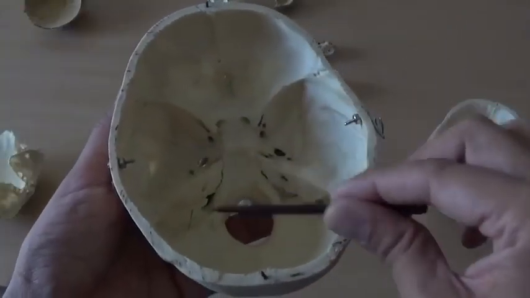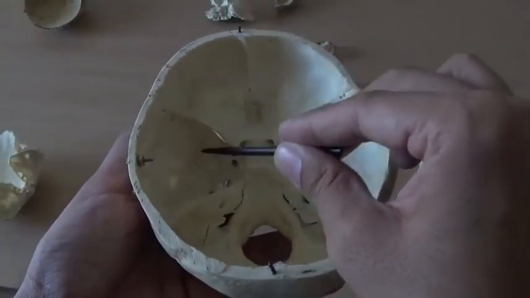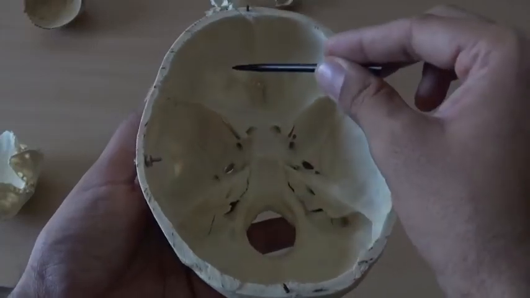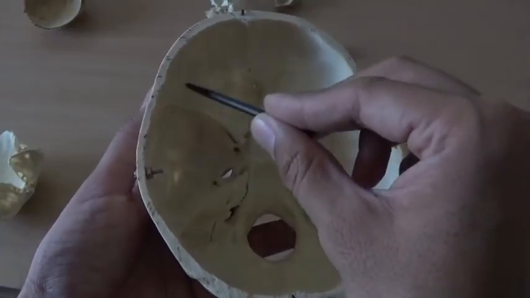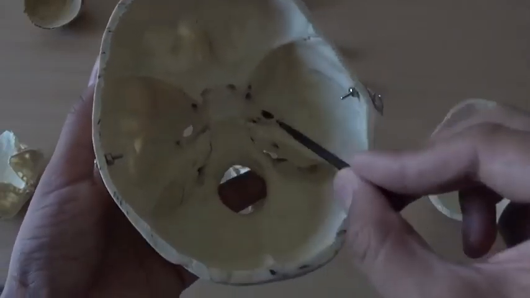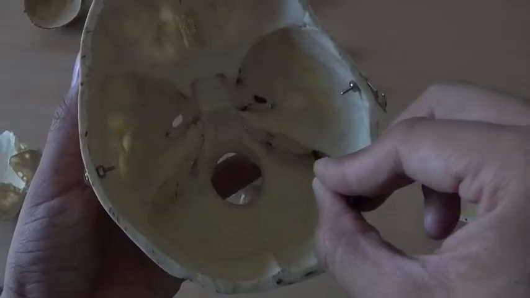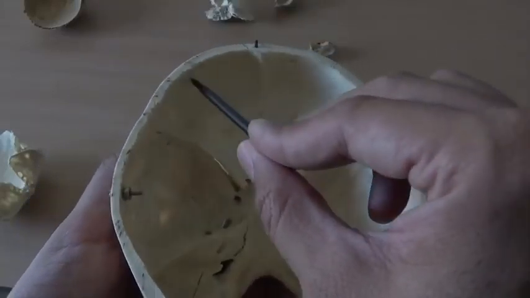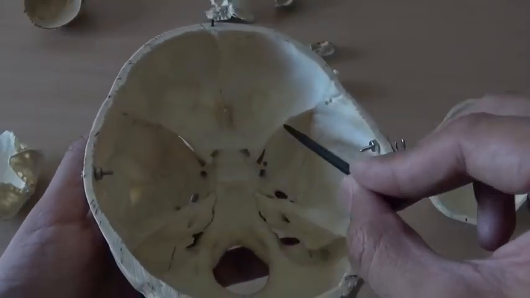Now next is the interior of the base of the skull. Naturally it is subdivided into three fossae from before backward. They are termed the anterior cranial fossa, middle cranial fossa, and posterior cranial fossa. Today in this video we are going to discuss the anterior cranial fossa.